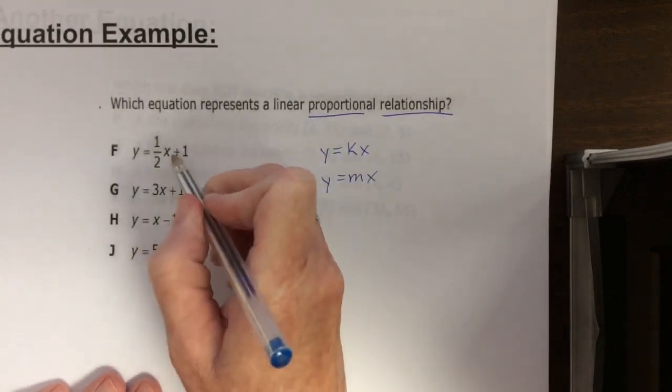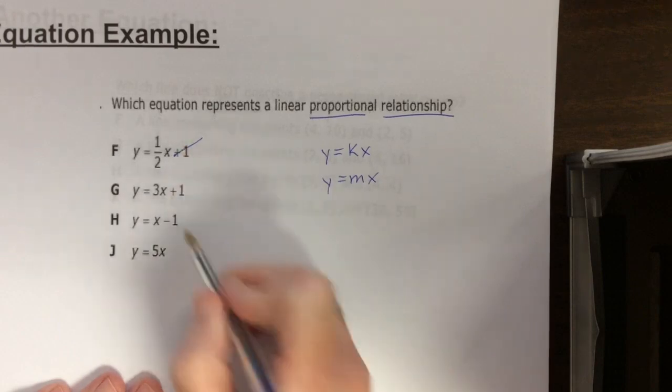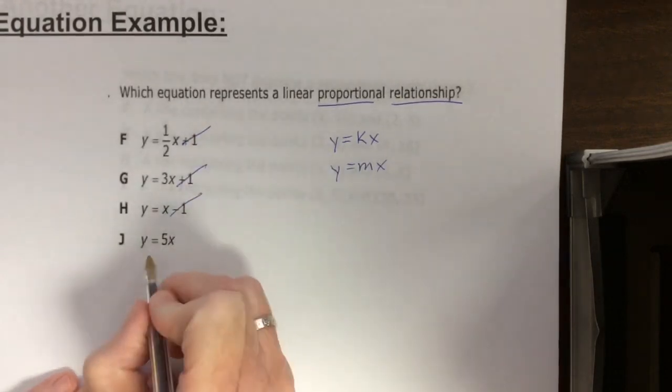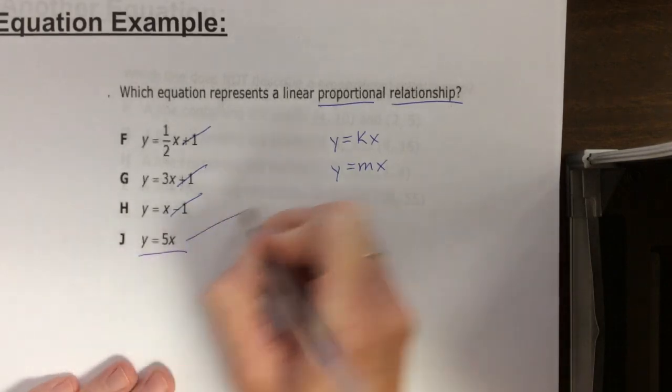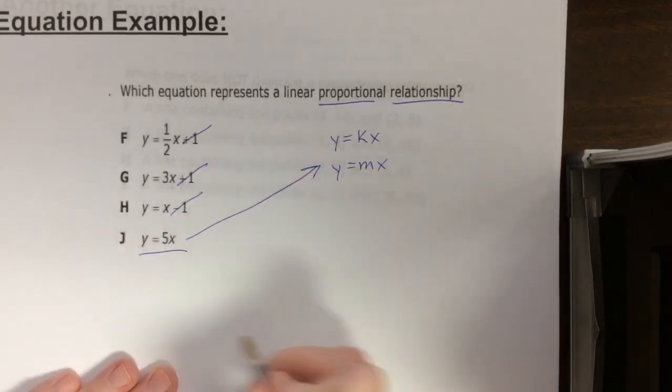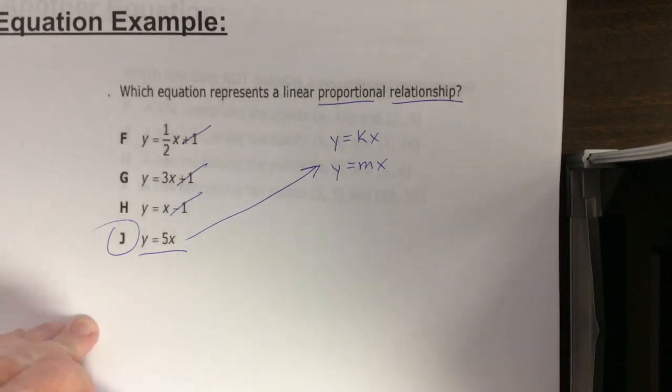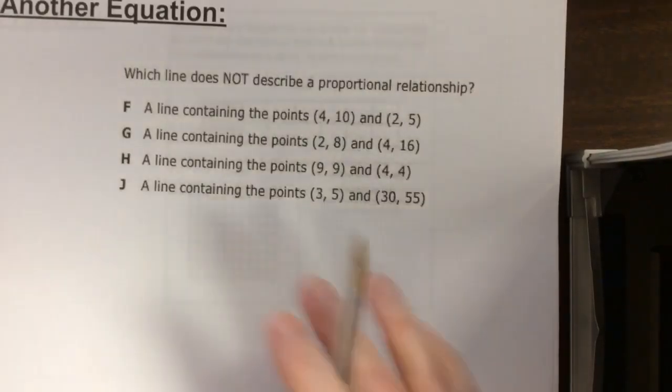This has a +1 after it. This is the only one that is written in this form. That's your answer. Do not miss any of these on the test. If you do, I will come looking for you.